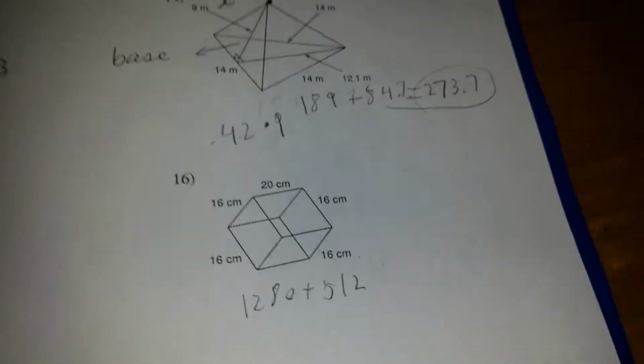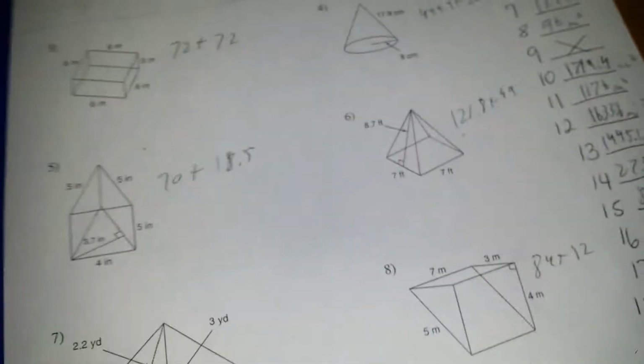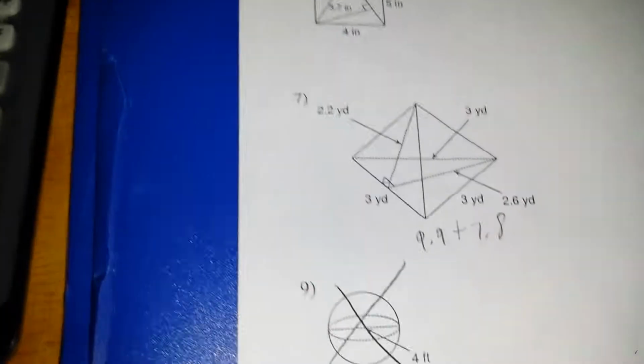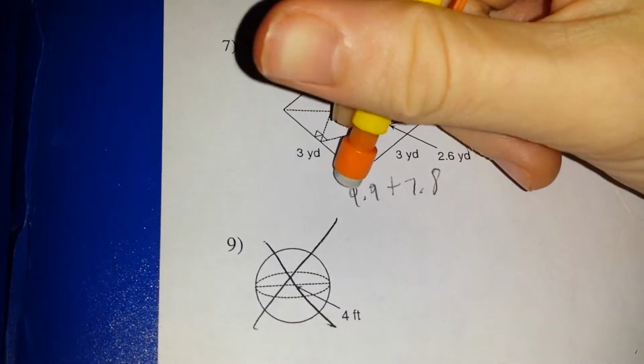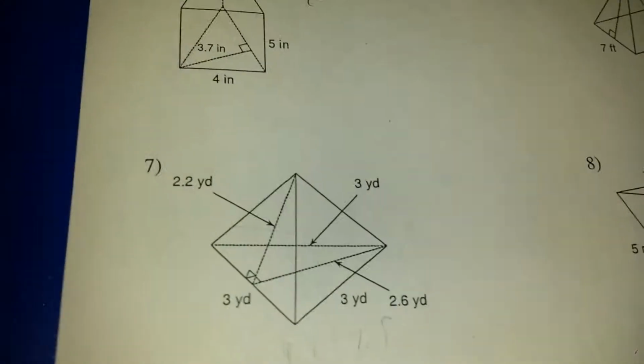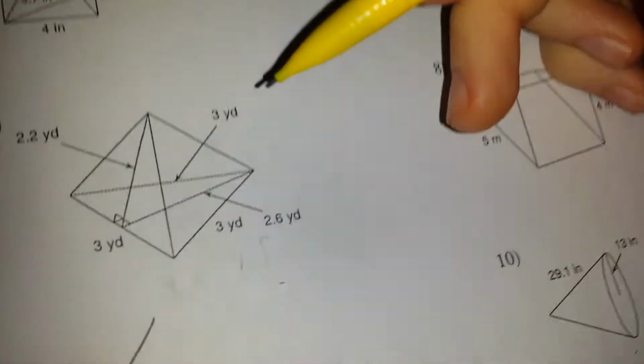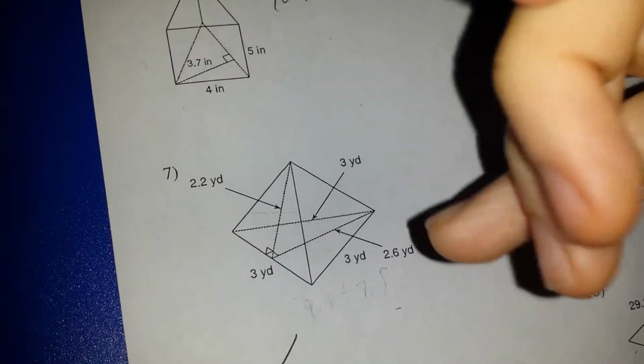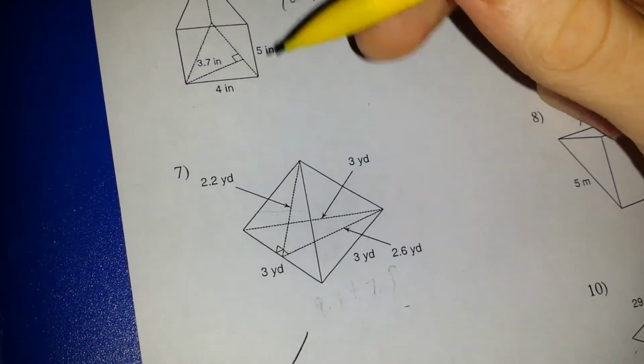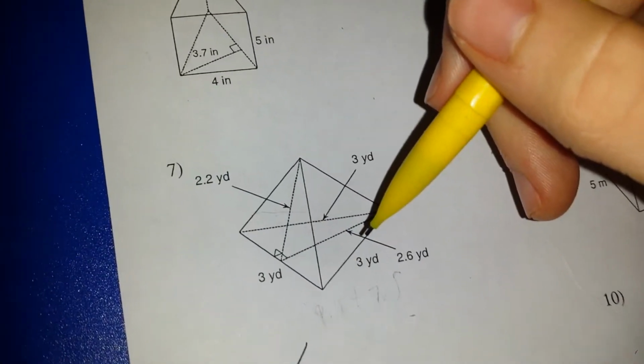Now that we have that, we can move back to 7, and we can figure out 7 real quick. So let's erase these. First, for the pyramid, we want to find the lateral area. If you remember, you want to find the base to get the lateral area, so to find the perimeter of the base. So first, let's find the base.